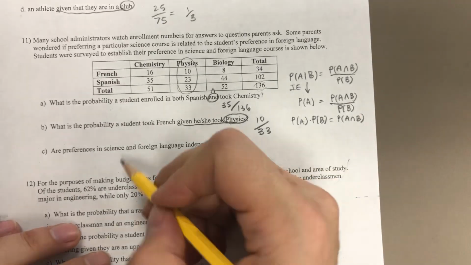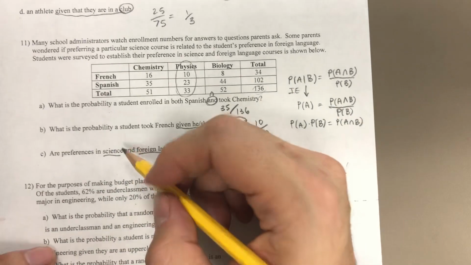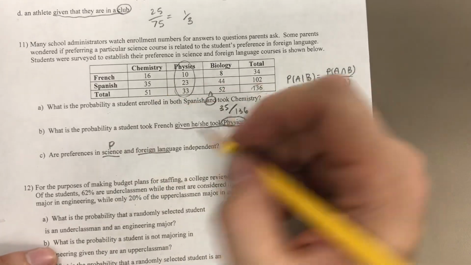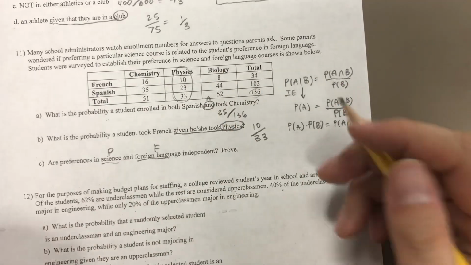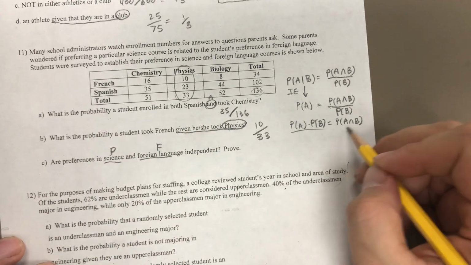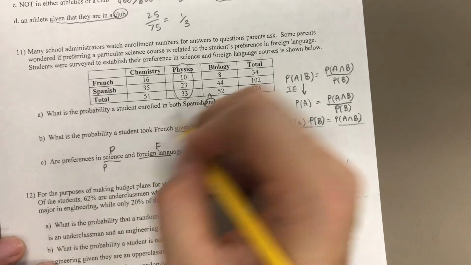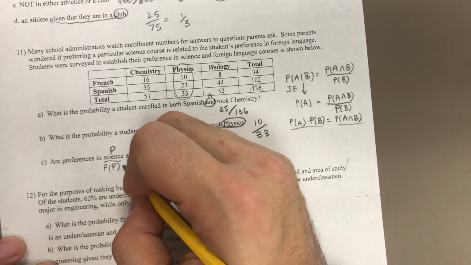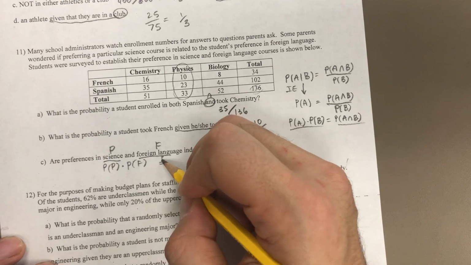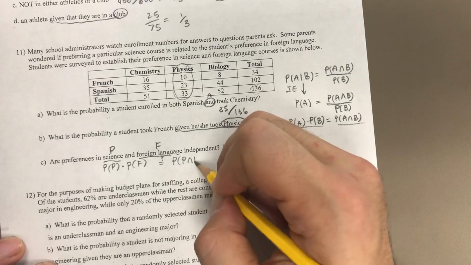So first off, it's a science and foreign language, so to prove independence, we need to pick one of them. So I'll pick a science, let's go with physics, because I like physics. And then for a foreign language, let's go with French, because, you know, it's the first one on the list there. So let's try and see if these two probabilities are equal to each other, the product and the intersection. We're looking for the probability that if we pick a student at random, they're in a physics class, and we multiply that times the probability that we pick a student at random, they're in a French class. And we see if that's equal to the intersection of the two events. So they're in both physics and also French.